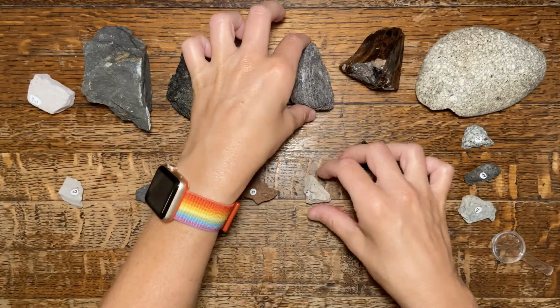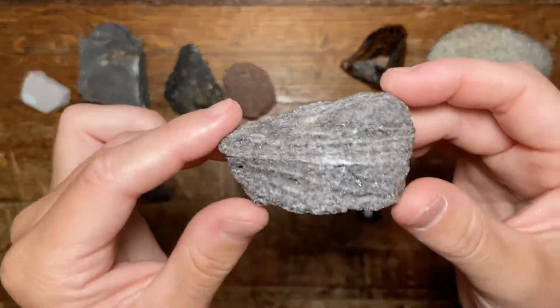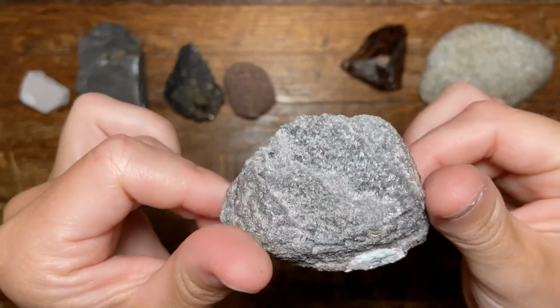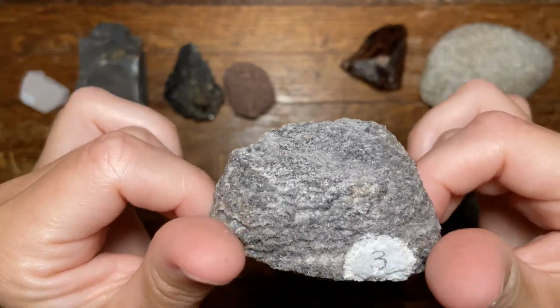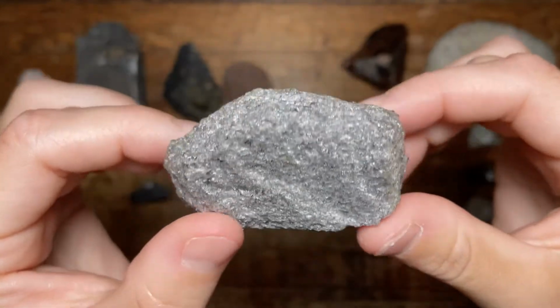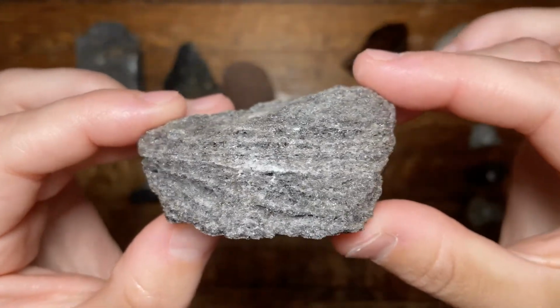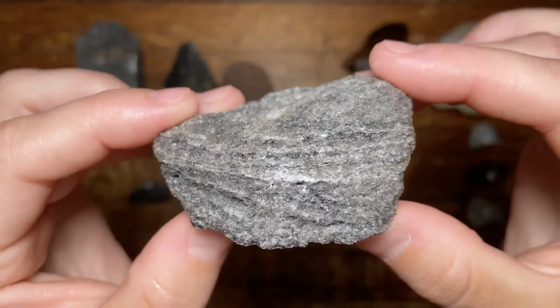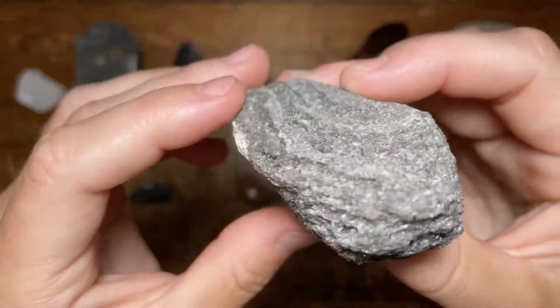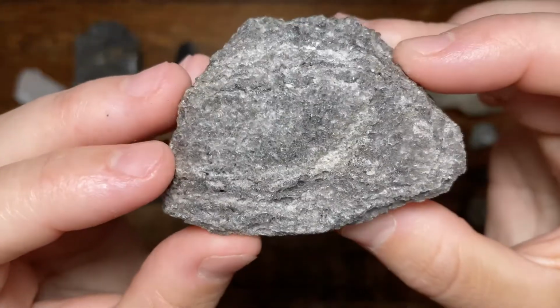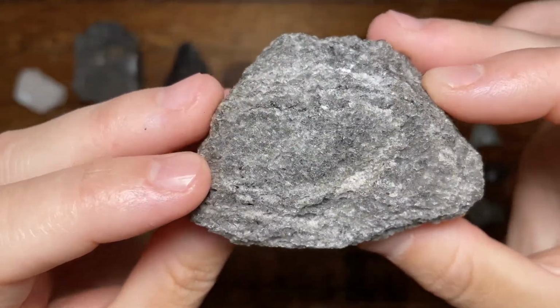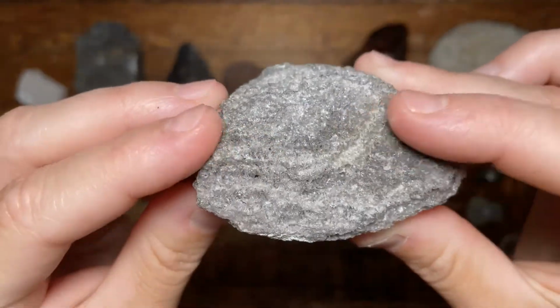I have a sample from my collection of pumice that displays the glassiness as well as the vesicular texture. You can see those individual holes from the air that was trapped within the lava, but you can also see that glassiness, because this is glass.